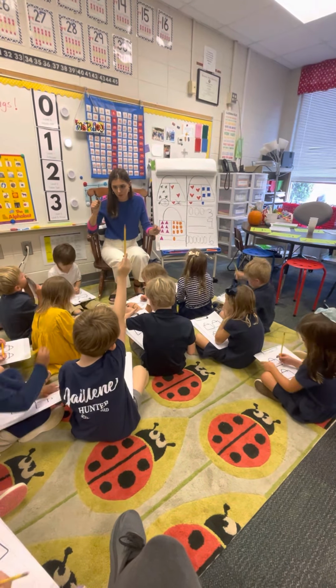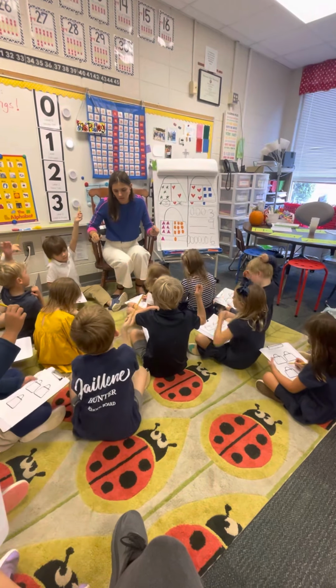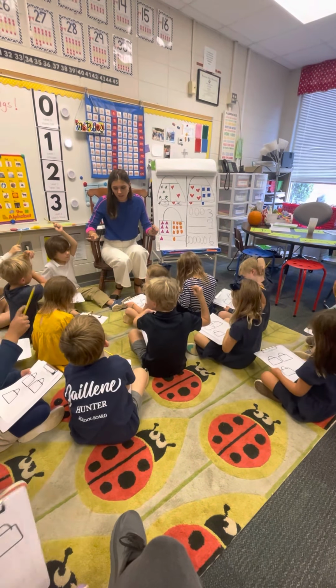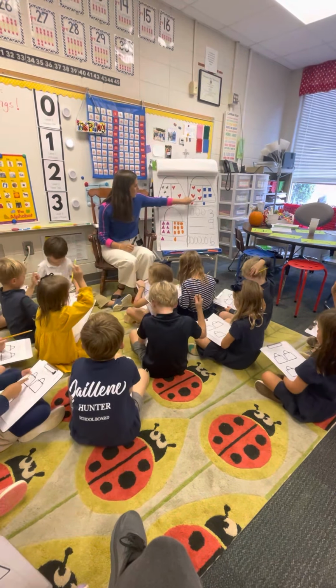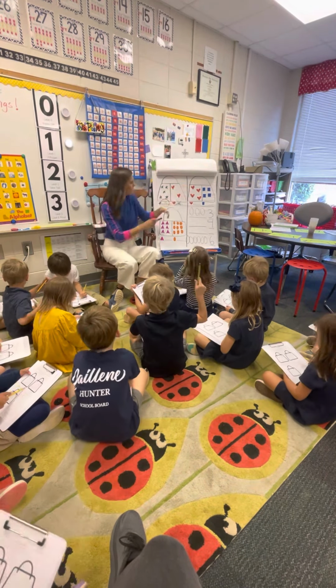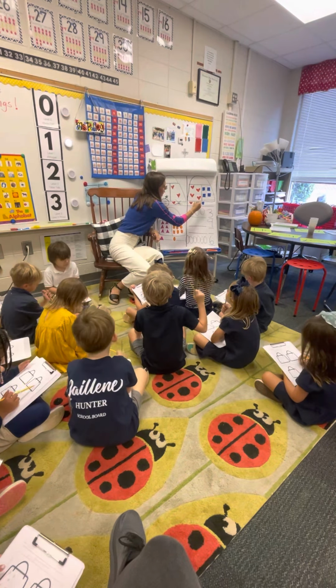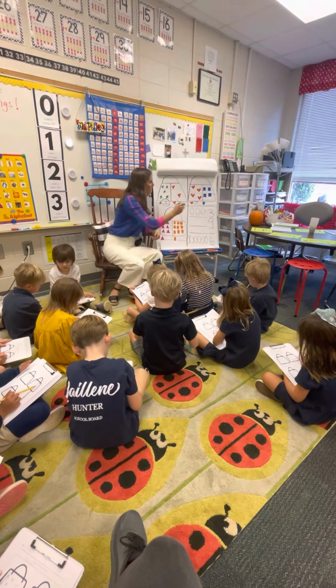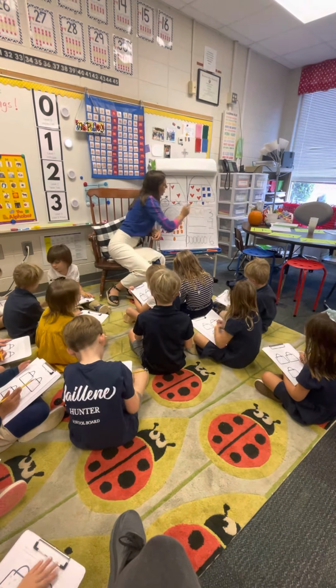Pencil in the air when you're ready to move on to the next one. Don't go ahead, Caroline. Okay, we're going to do this one now. There are how many hearts? 4. There are how many squares? 4. Also 4. Which one is greater? Yeah, that was tricky, wasn't it?